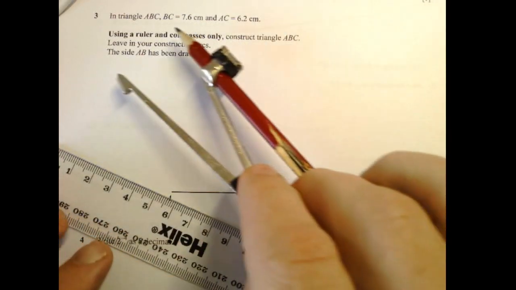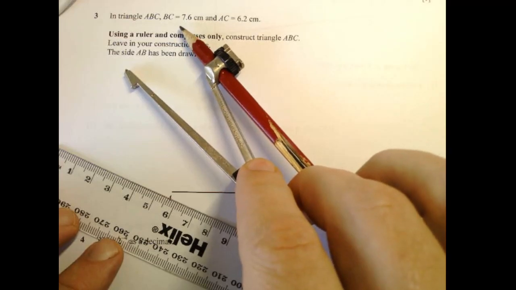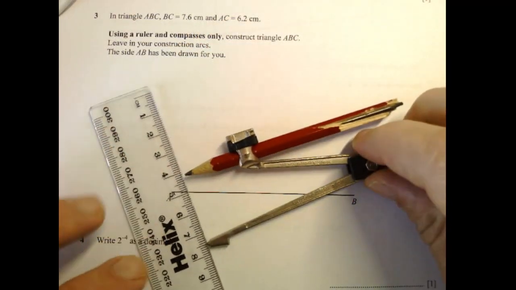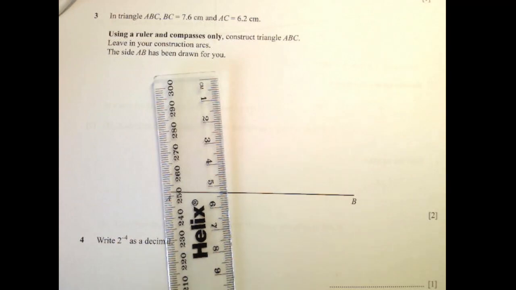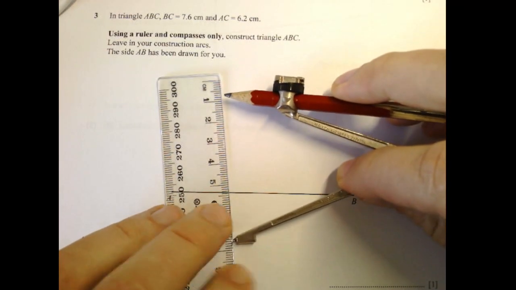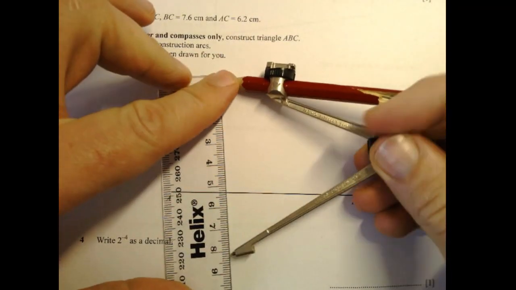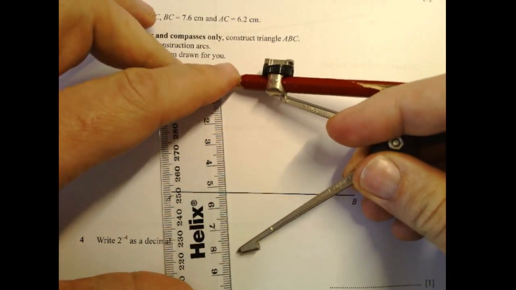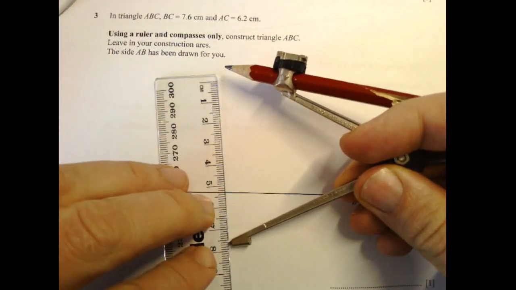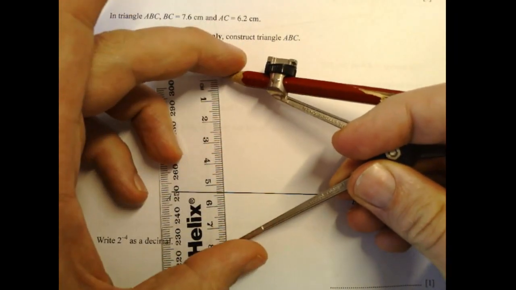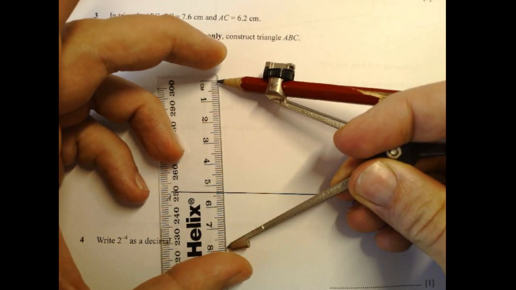So, I'm going to start by drawing the first one. BC is 7.6. So we need to make sure we open our compass exactly 7.6 centimeters. Make sure you got a nice stiff compass, not too loose. It doesn't change. And make sure you open it up exactly 7.6, which is easier said than done.